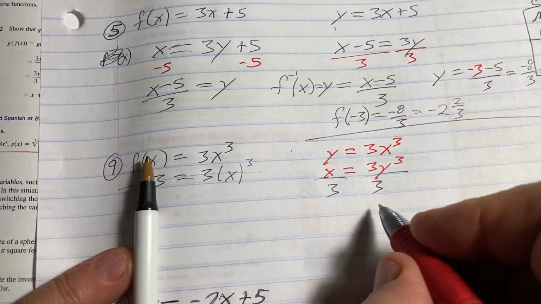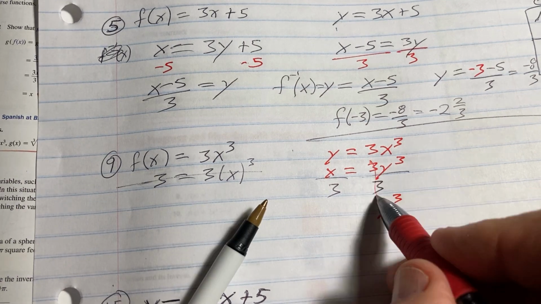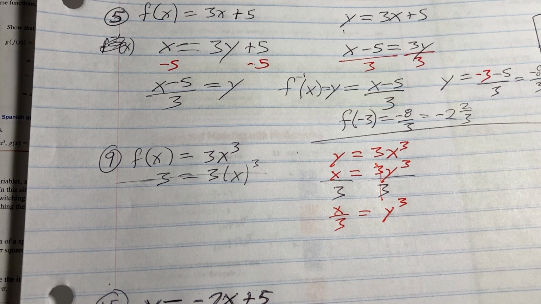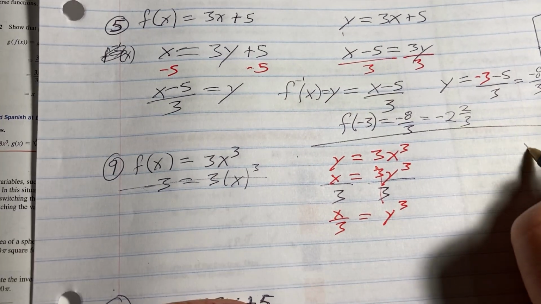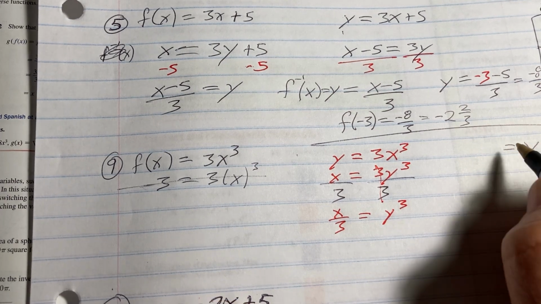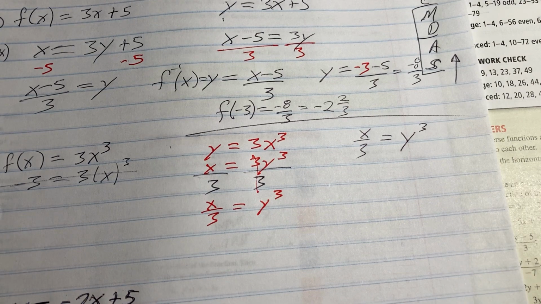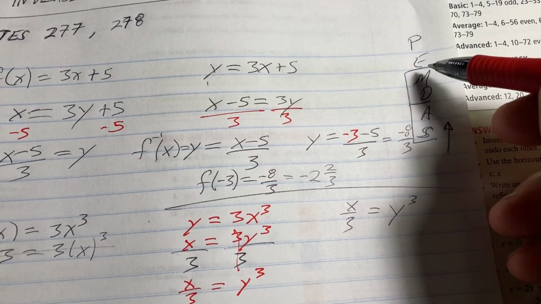And now we get y to the third power. Those cancel. Equals x divided by 3. So now we have y to the third power equals x divided by 3. And how do we solve that? Can we add or subtract? No. Multiply? No. Exponents.